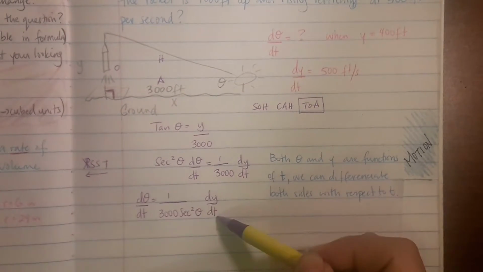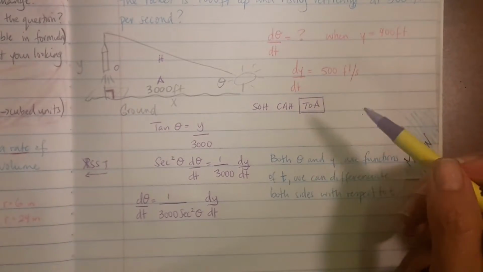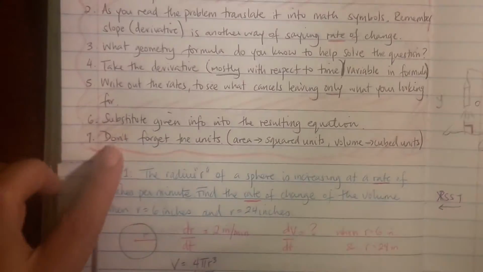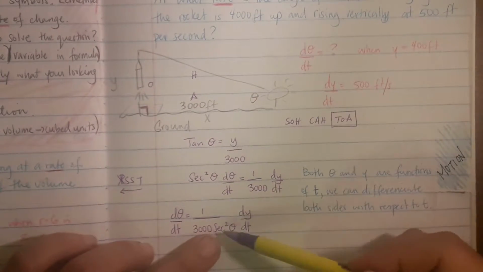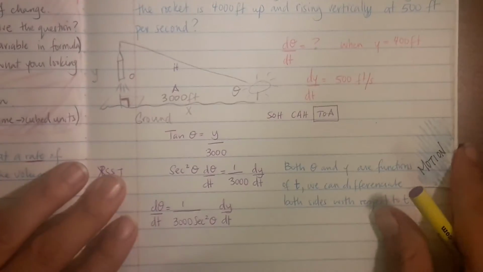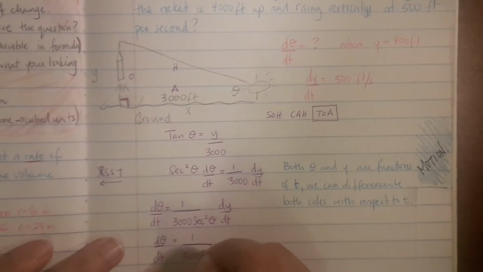Alright, let's substitute what I know. So I know that dy dt is 500, right? So I'm going to go ahead and put that in the equation. Let's substitute the things I know. Alright, so I'm going to get d theta dt is equal to 1 over 3,000 secant squared times dy dt, which is 500.